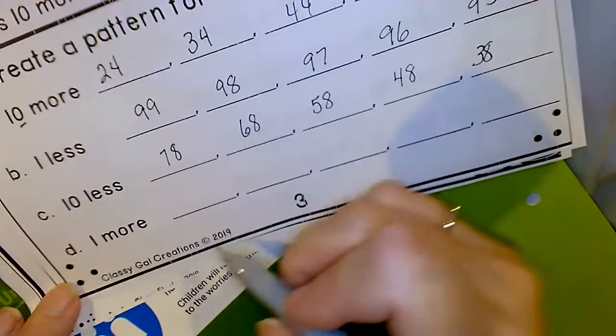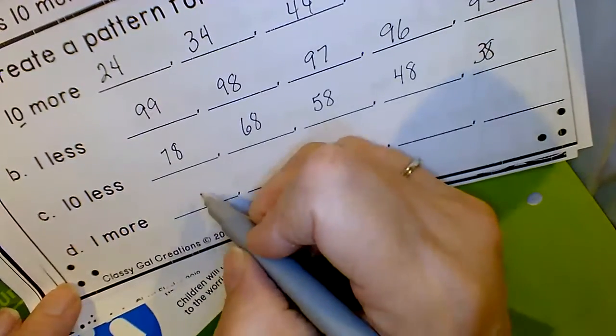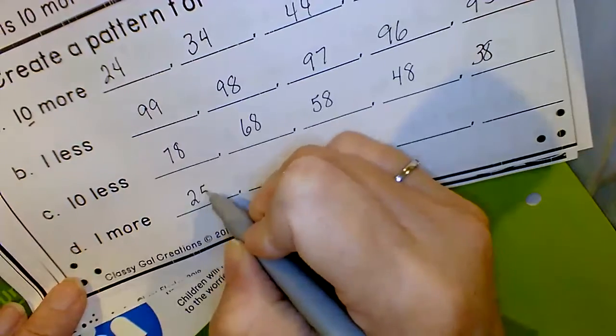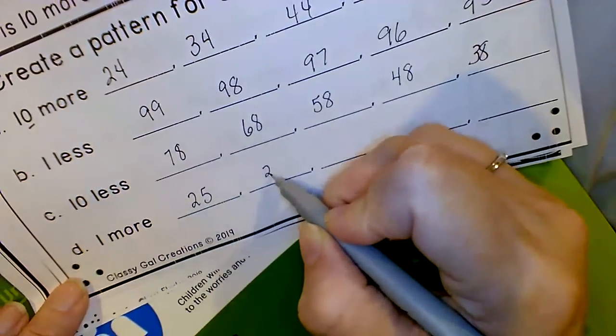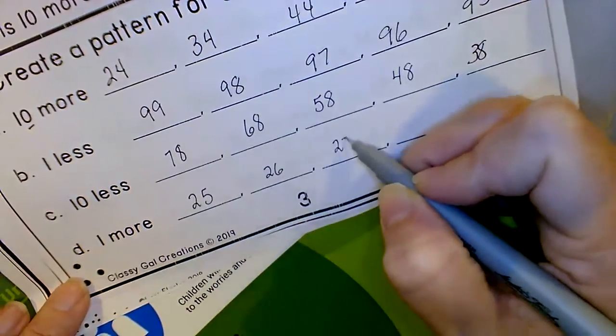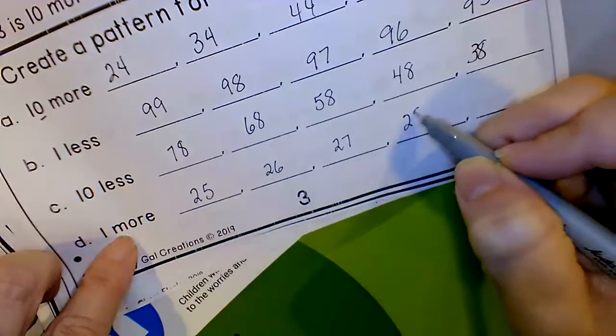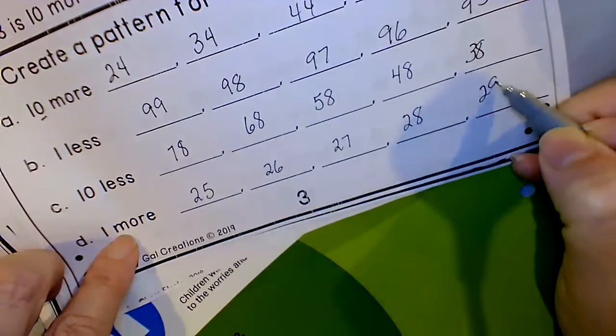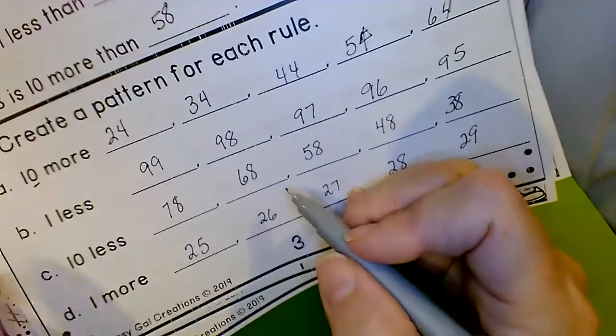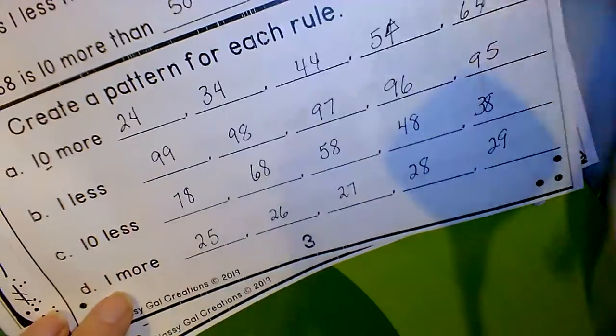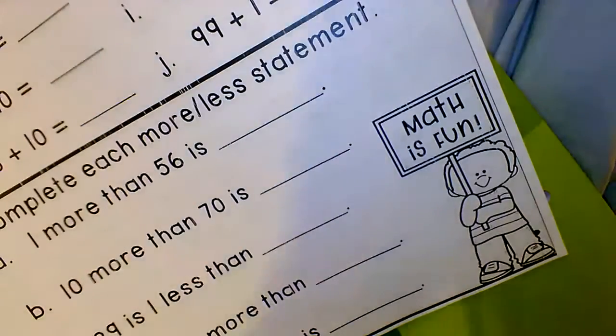Okay. Now 1 more. Let's see. Let's start at 25. And then where would I go? 26, 27, 28, 29. Now, boys and girls, you don't have to have the same numbers as me. Just do the pattern according to that rule. And now we're going to do the last page.